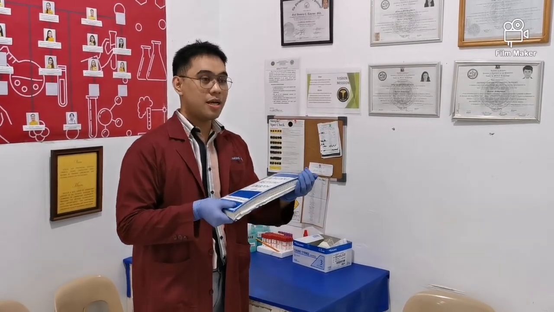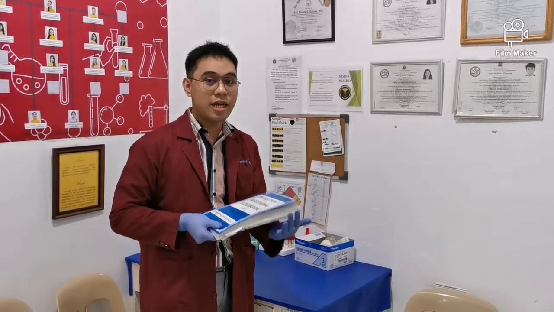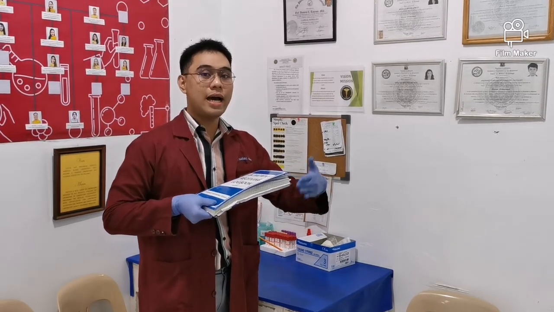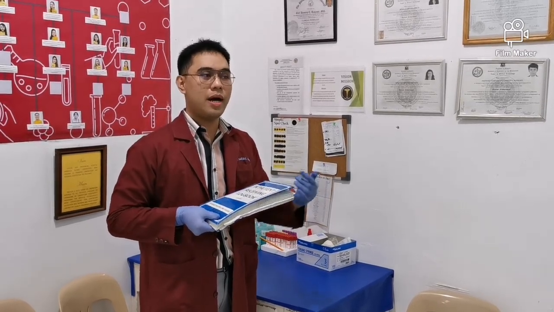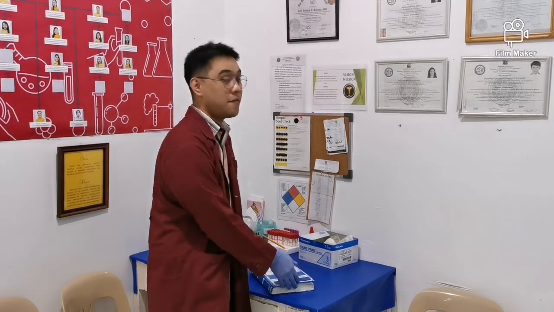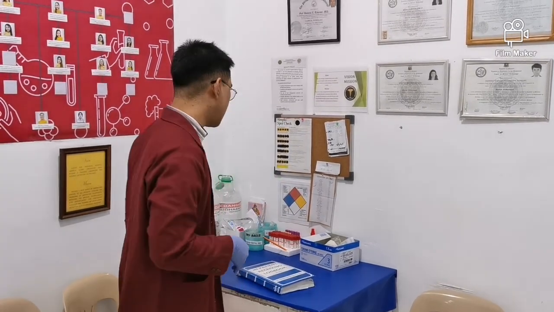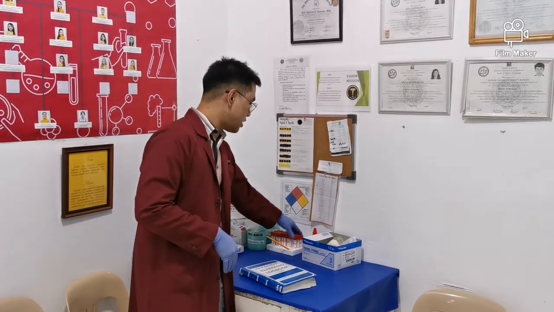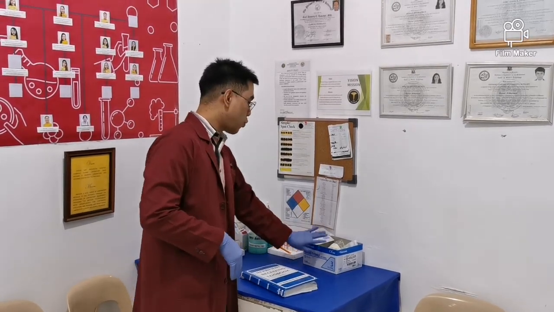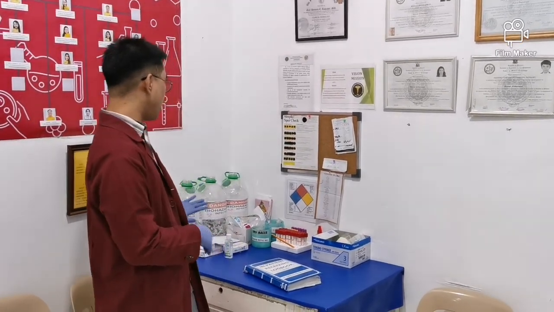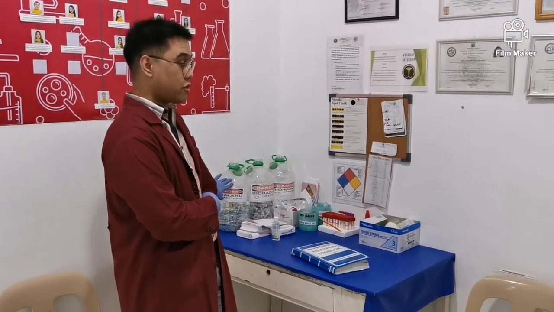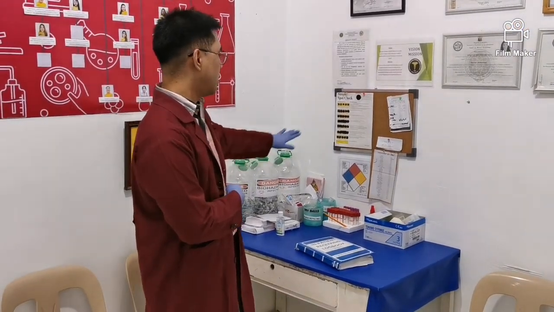Kasi nga, gaya ng sinabi ko in our previous discussion, lahat ay properly documented dapat, di ba? As a part of the clinical testing phase, on the pre-analytical phase. And of course, you can see here the different types of tubes, your waste bin, yung mga different biohazard trash cans natin, and they are color-coded.